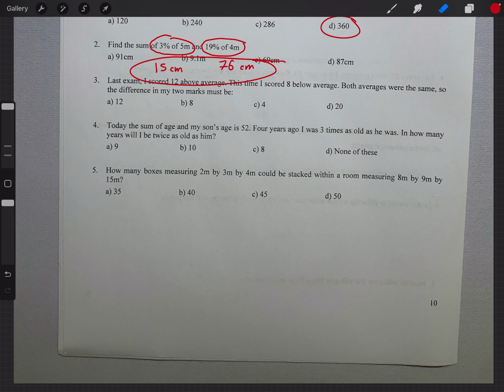Next question. Last exam, I'll let you add those two up and get your answer for question 2. Question 3. Last exam, I scored 12 above average. This time I scored 8 below average. Both averages were the same. So the difference in my 2 marks must be what?